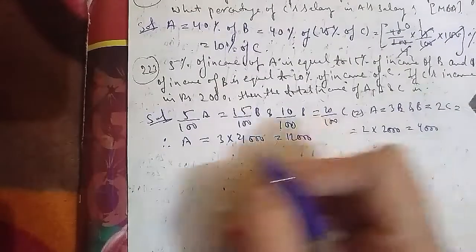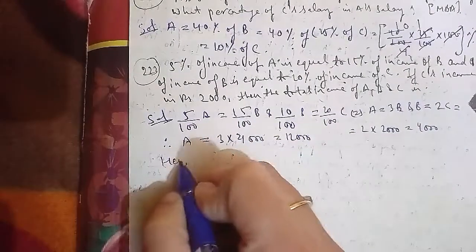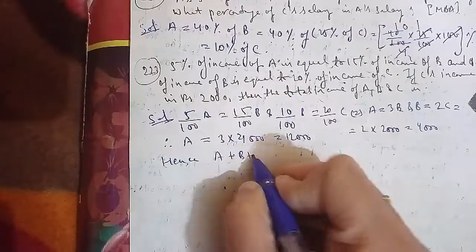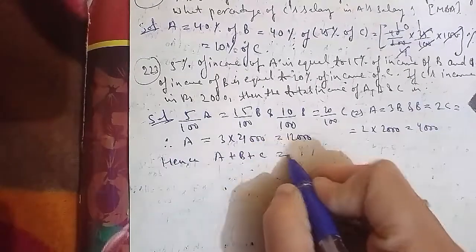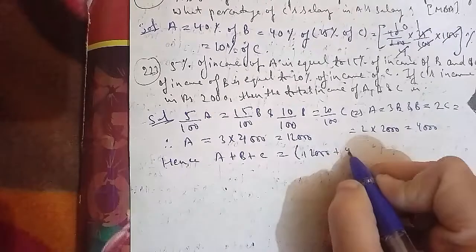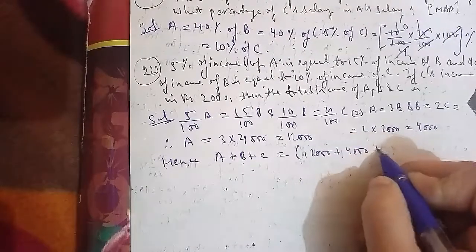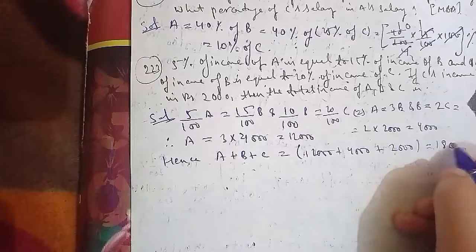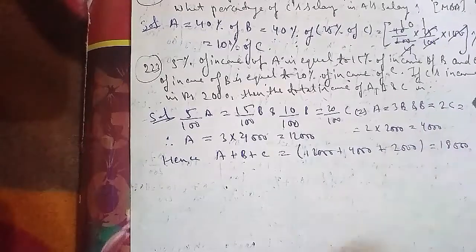So hence A plus B plus C equals 12,000 plus 4,000 plus 2,000 equals 18,000. Now we go ahead with the next.